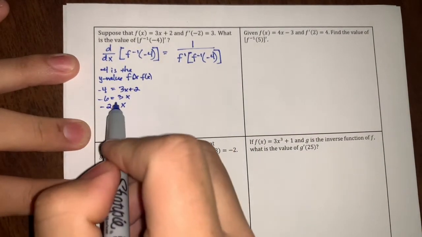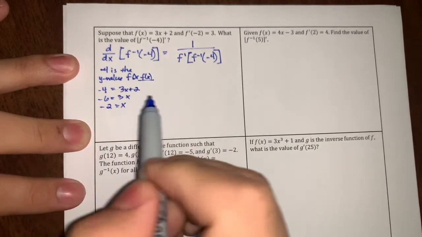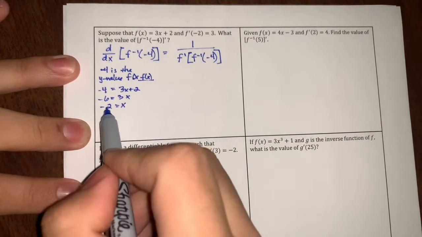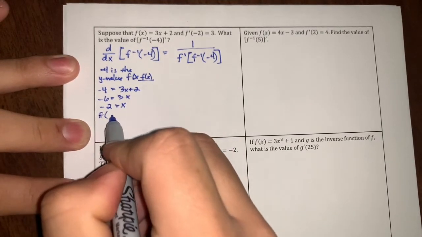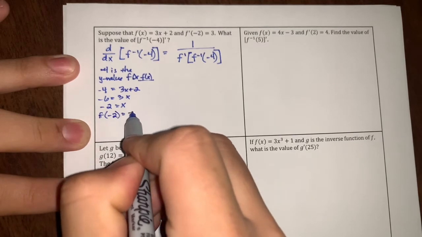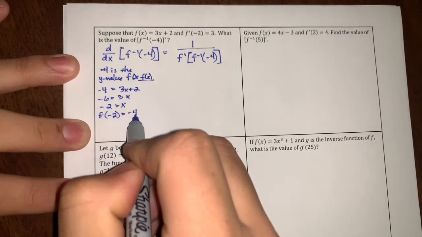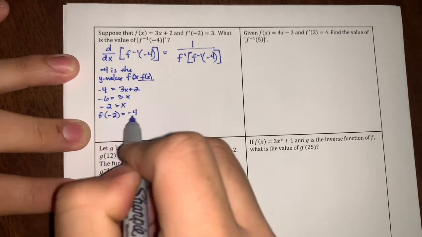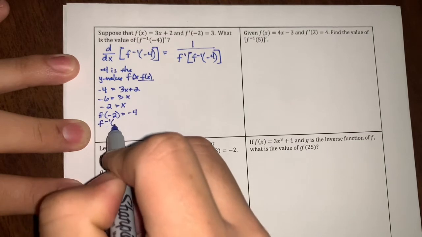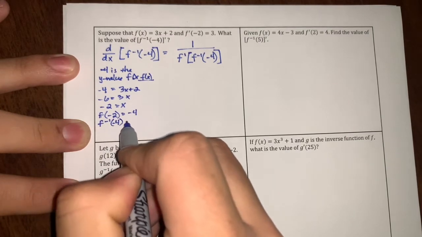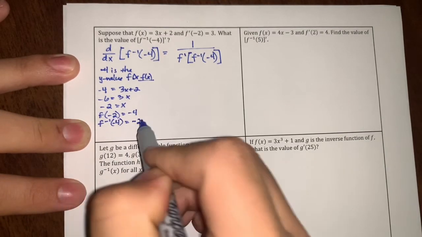So again, looking at it from the perspective of my original function, my f of -2 was equal to -4. What was originally the x value in my original function and my y value in the original function, I'm going to swap them, and that's going to tell me that f inverse of -4 is actually equal to -2.